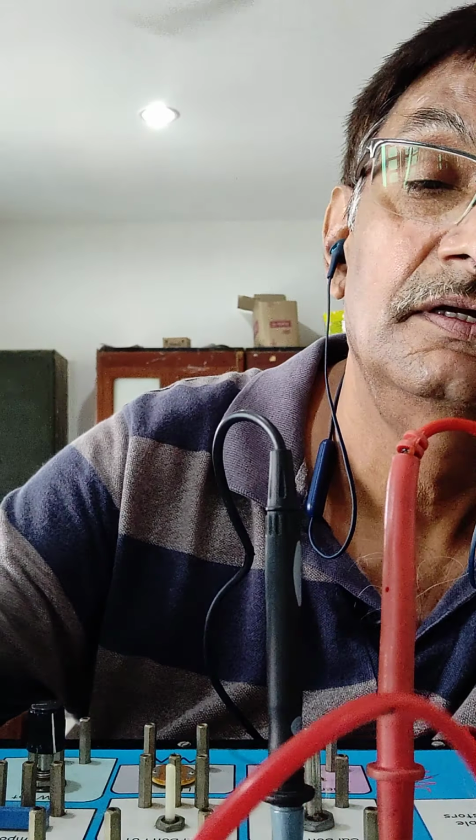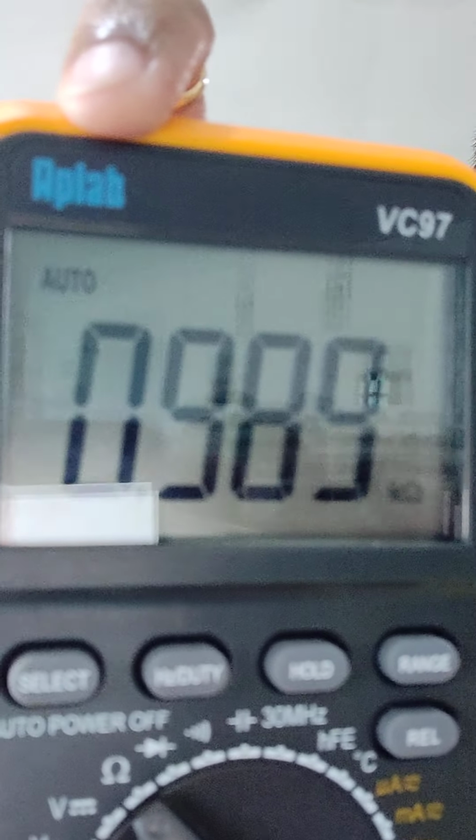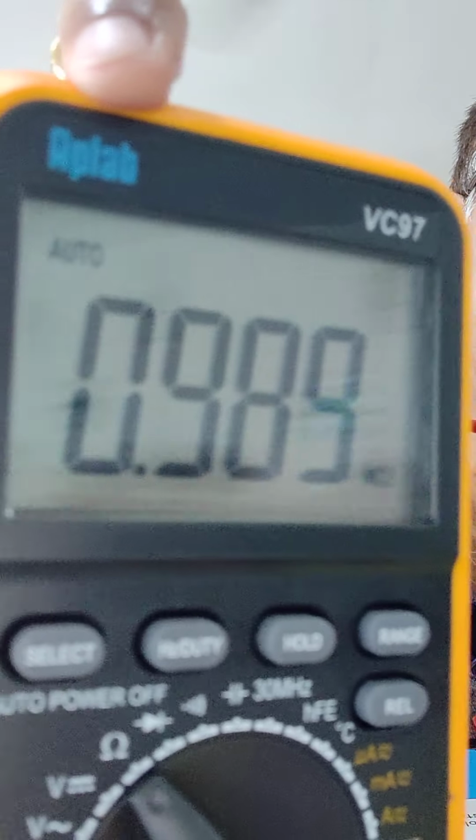So you can see that the value of the resistance is 0.989 kilo ohms. Here it shows kilo ohm. So 0.98 kilo ohms, approximately 1 kilo ohm, is from there. 988 ohms or 1 kilo ohm resistance is there.